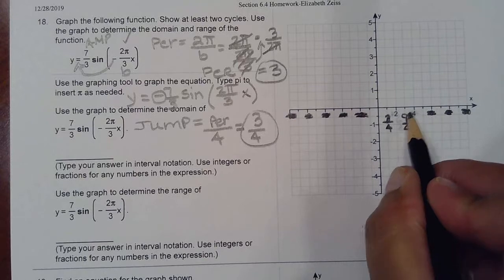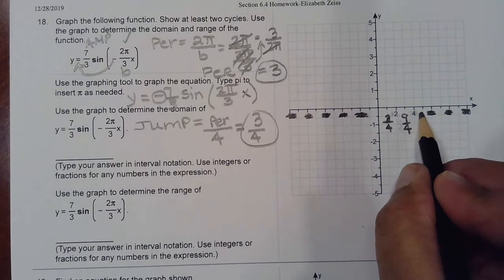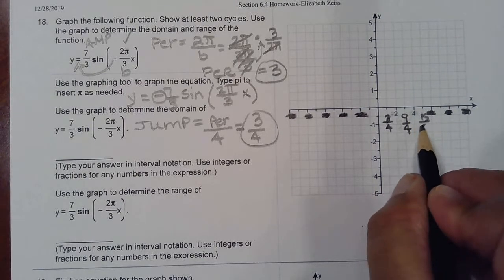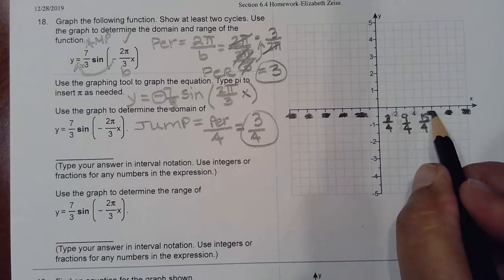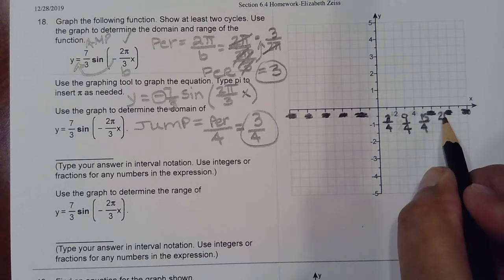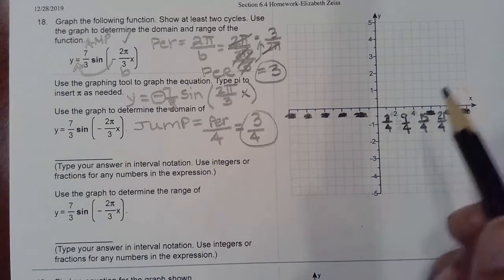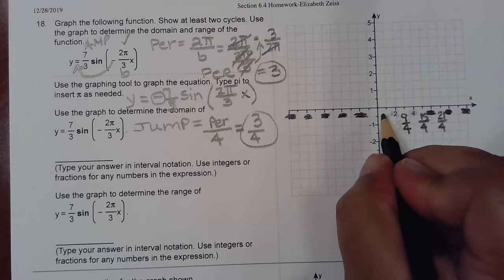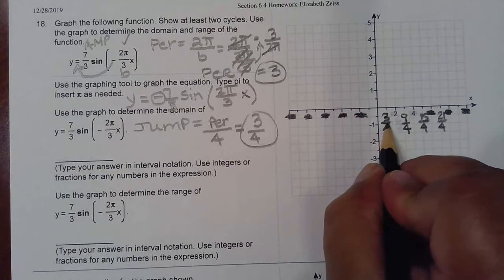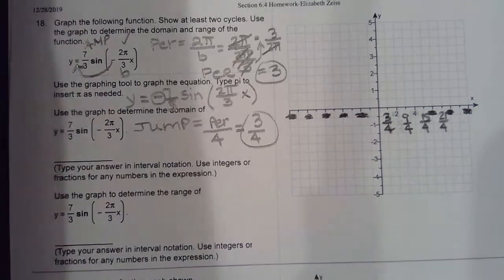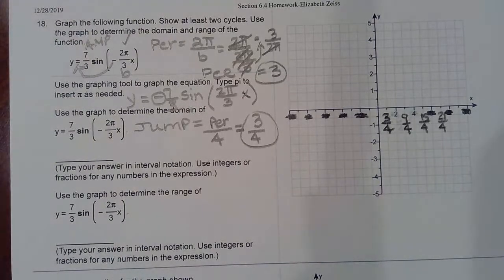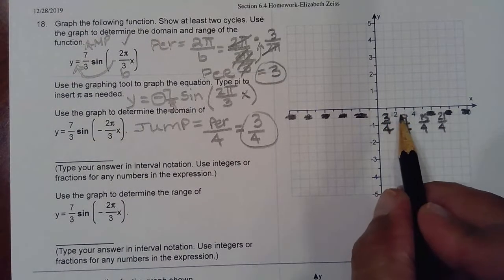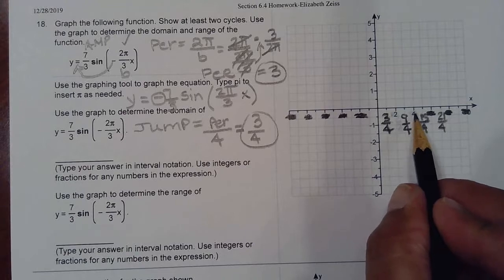Then this one would be 3 more. It would be 12/4. Next one would be 15/4. Next one would be 18/4. Next one would be 21/4. Every little grid mark is an extra 3 on the top. This first one was 3/4. Let me see if I can get a sharper pencil. Okay, so 3, 6, 9, 12.